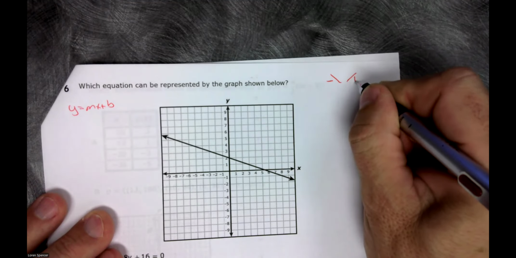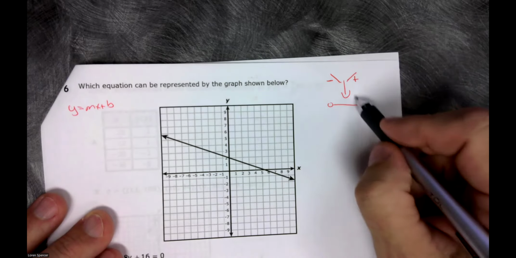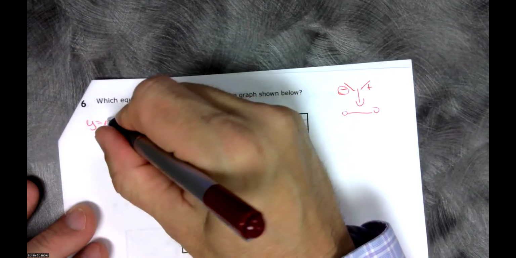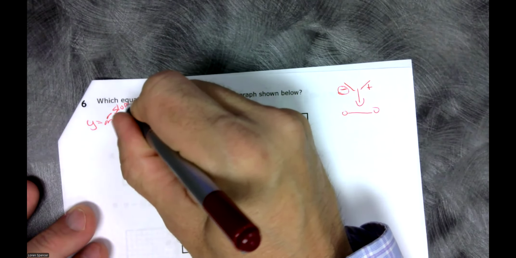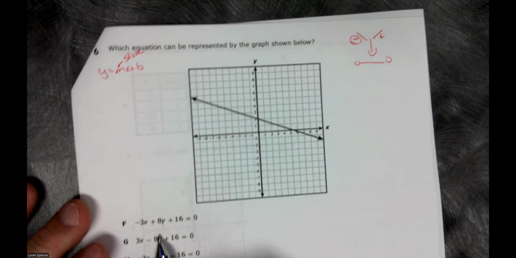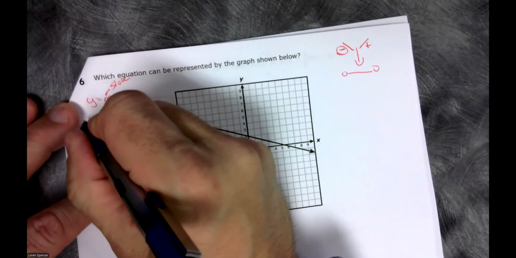I should do one other thing, because we can eliminate some answers here in a moment. We have a downward slope, so when we do this, we need a negative slope. So their slope right here has to be negative. So M has to be negative. So I'm going to start with F and I'm going to rearrange it. So I have negative 3x plus 8y plus 16 equals 0.